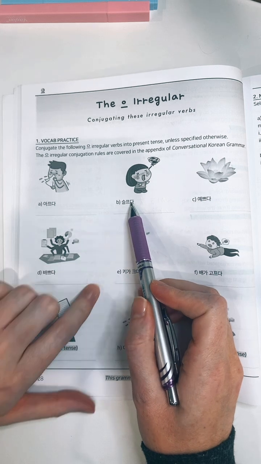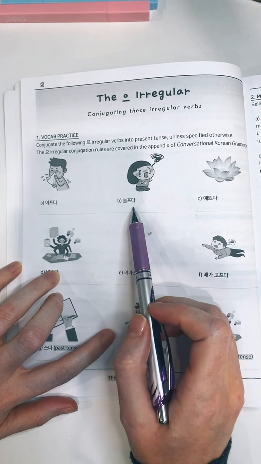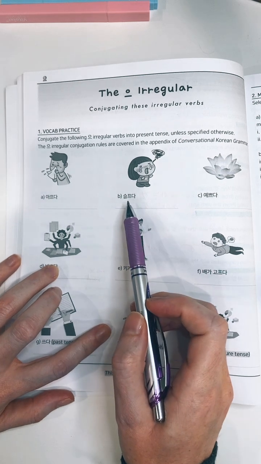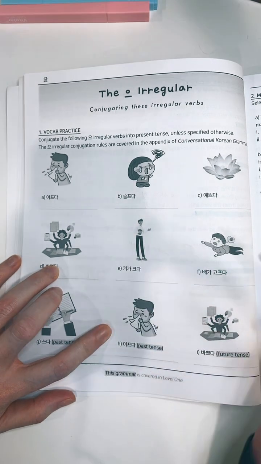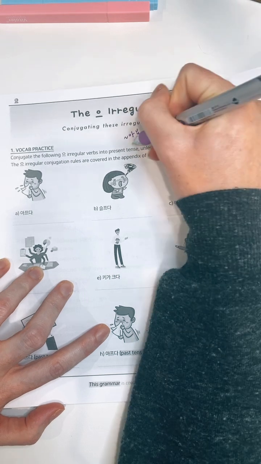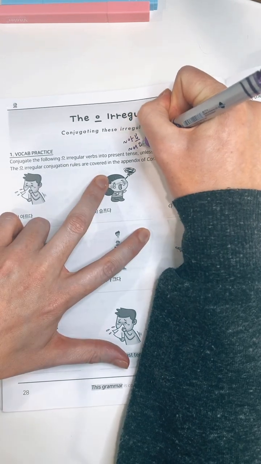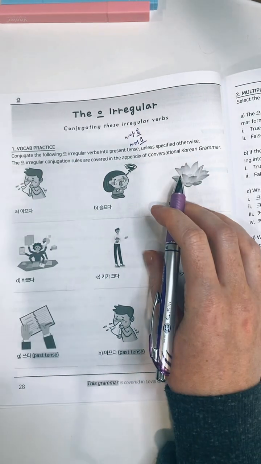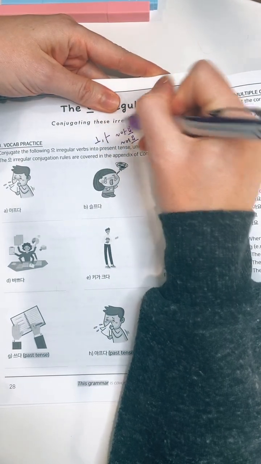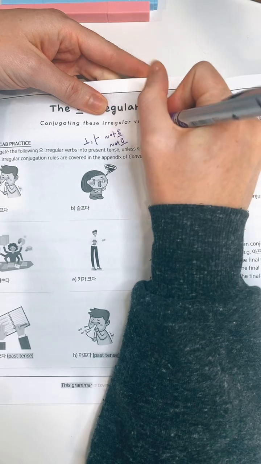For these irregular verbs, you actually look at the second to last vowel sound to determine whether you add ayo or oyo. So we know that if something ends in o or a, you add ayo.